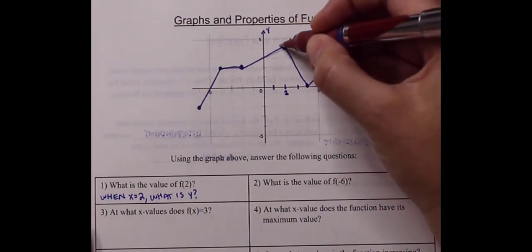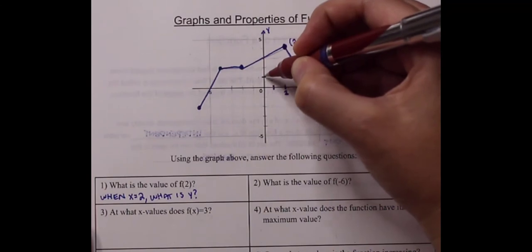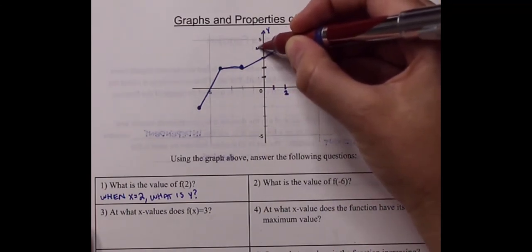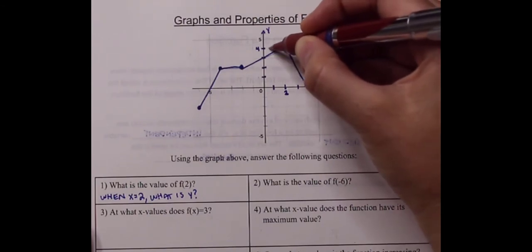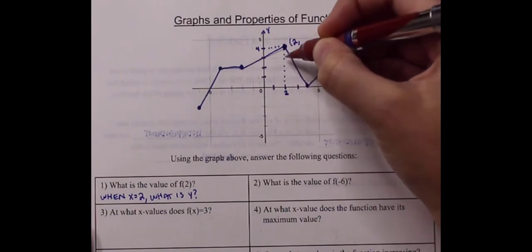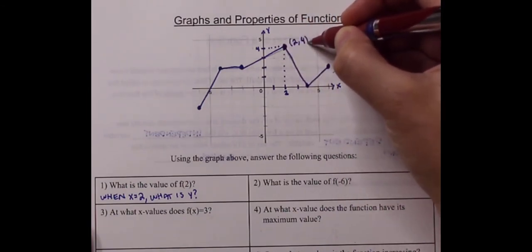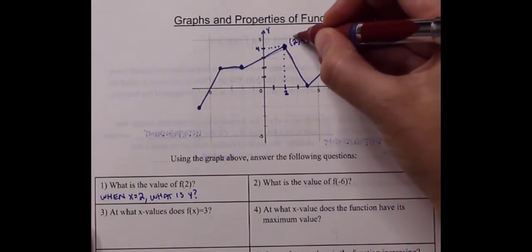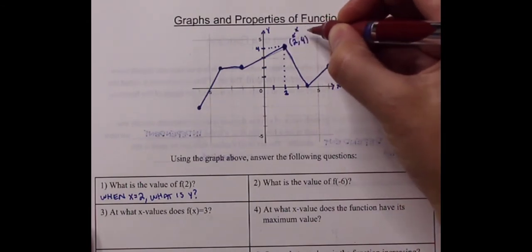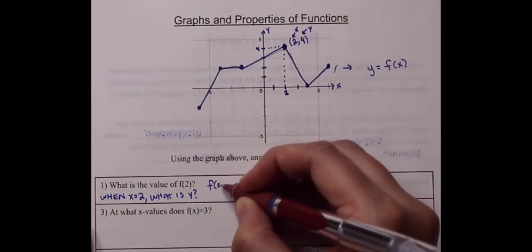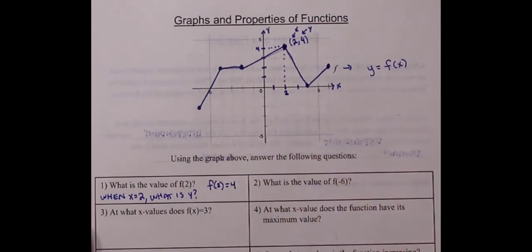When x is 2, what is y? Well, if I go to the left here, let me label these tick marks so they're more clear. This is 4. So the corresponding y value, I'll dot that for us. When x is 2, y is 4. And we write it as an ordered pair, (2, 4). In your ordered pair, x is always first, and then y is always second. So the answer to this question is 4, and you can say f of 2 is 4.